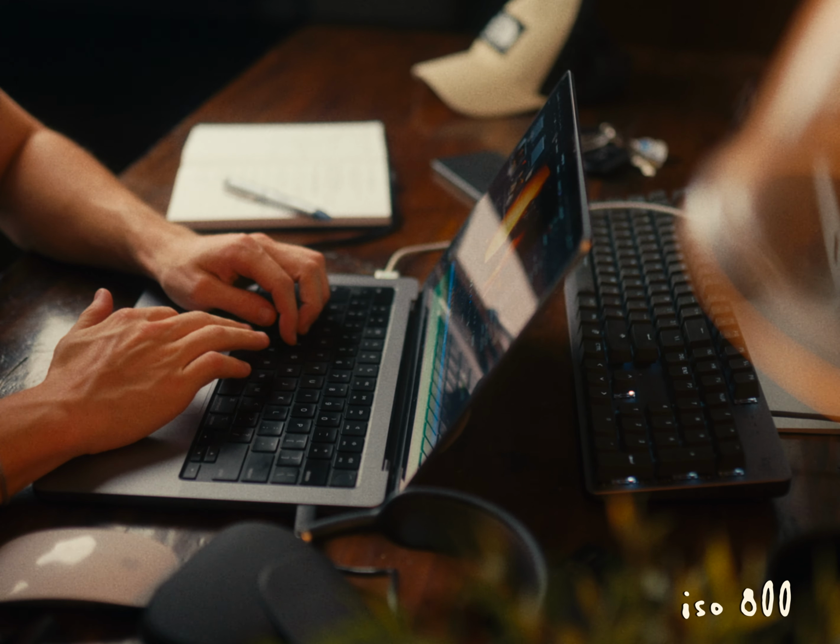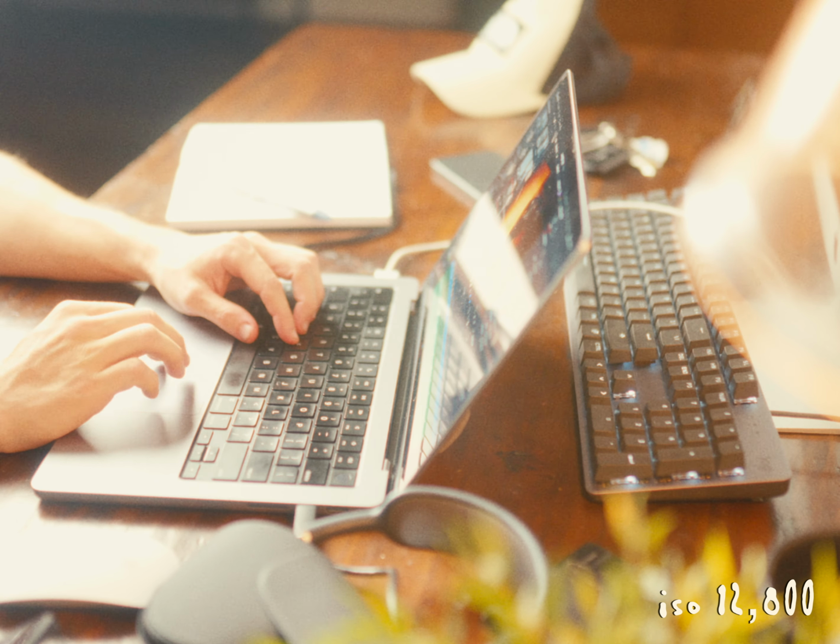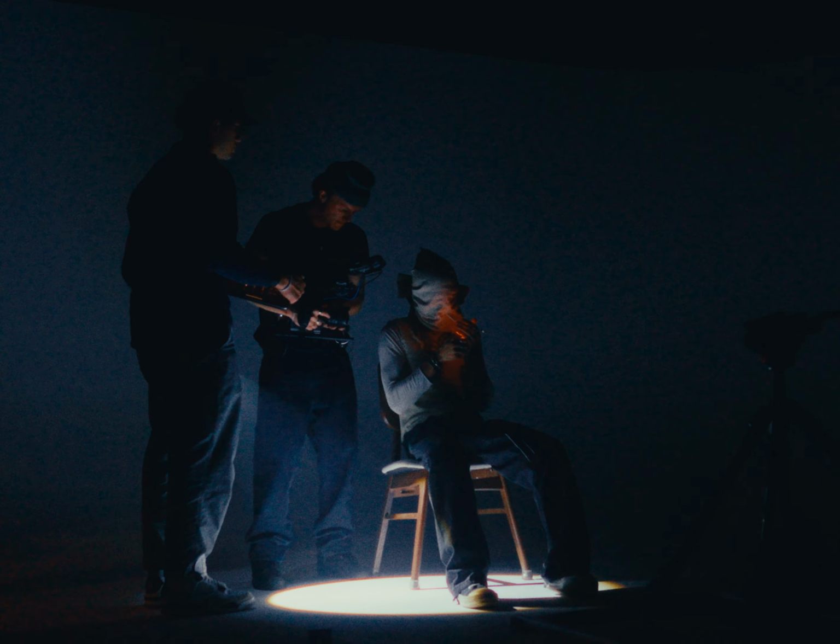These are the base ISOs that your camera performs the best at. Lots of cameras nowadays have two base ISOs, so whenever I shoot in low light, I make sure to always use them. I know that it will have the most versatility in post-production, as well as having the lowest noise floor and most amount of dynamic range.